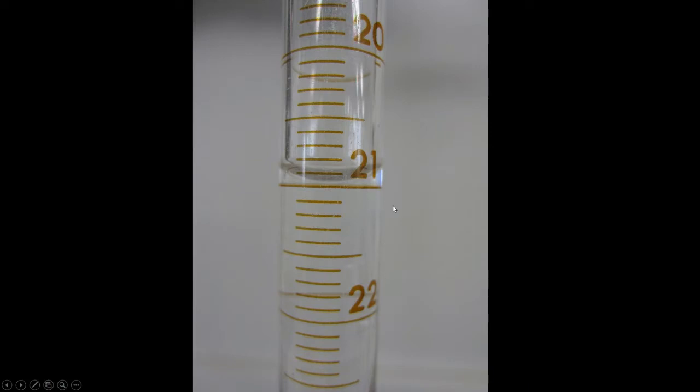And water is not just attracted to other water molecules, water is attracted to other substances as well. That's what causes the meniscus in a graduated cylinder. The water is a little bit attracted to the sides of the container, and that's what causes this curve. So water is a little bit sticky.